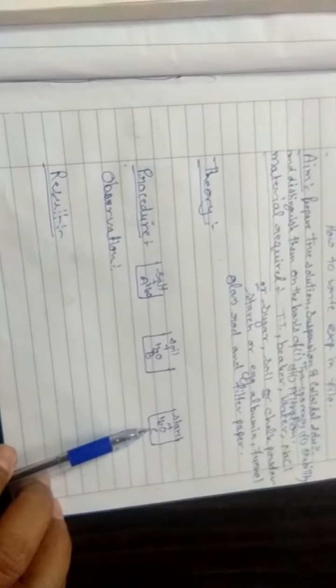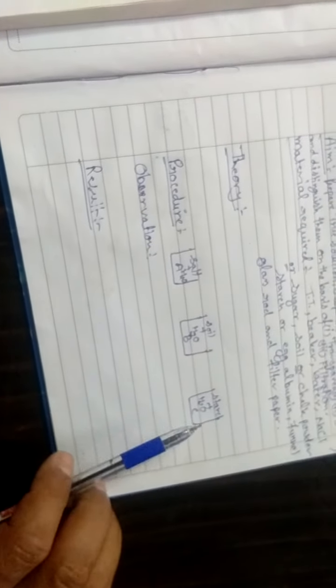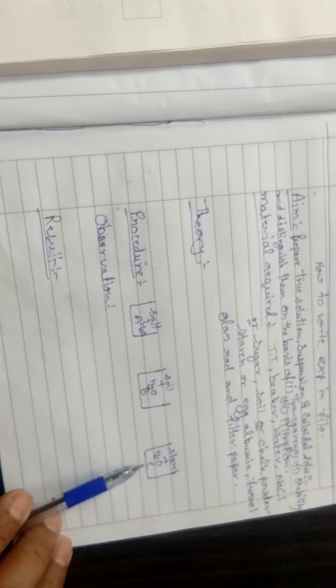And when we filter this solution, it passes through the normal filter paper, but it cannot pass through the parchment paper or Whatman filter paper number 1, which acts as a semi-permeable membrane. This shows that colloidal solutions do not pass through the Whatman filter paper number 1, but easily pass through the normal filter paper. This happens because the pore size of the filter paper is much smaller than that of the colloidal particle.